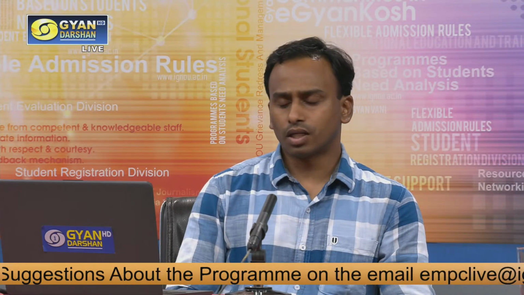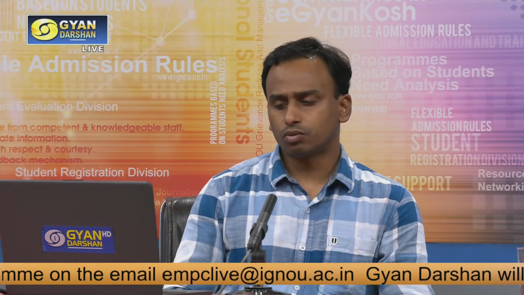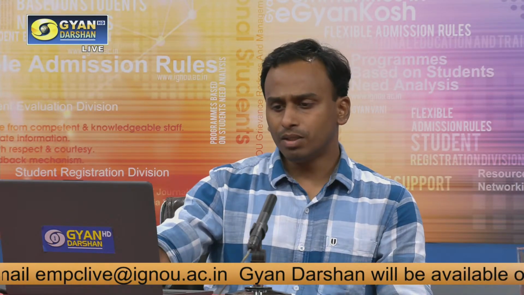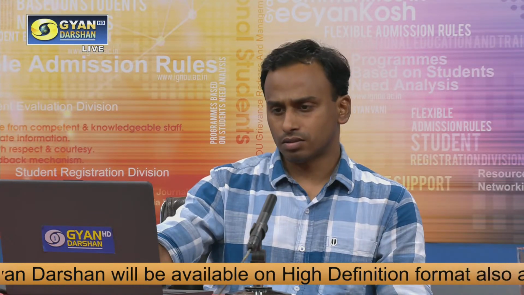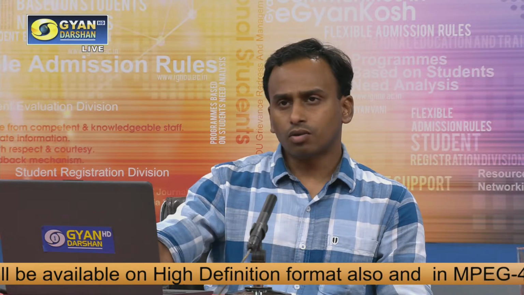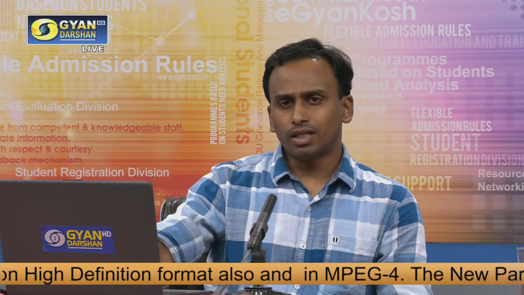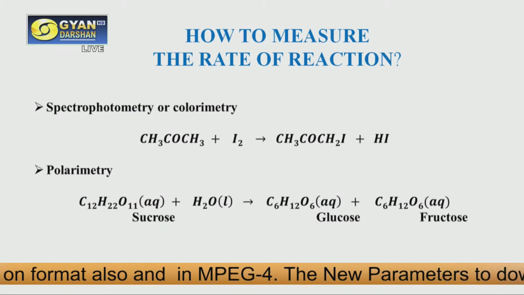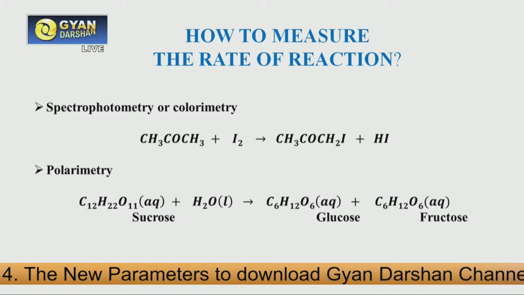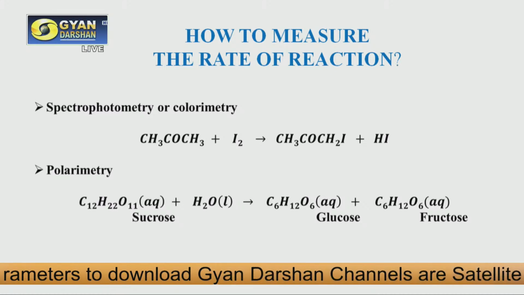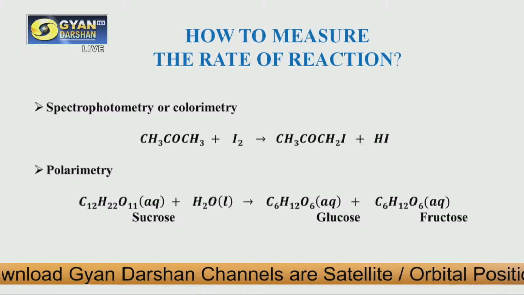Conductometry and potentiometry titrations, in the same way, you can perform, and you can calculate the rate of the reaction. Many methods you have done in your lab courses to calculate the rate of the reaction. Spectrometry or colorimetry you might not have done, because this is in later classes. From spectrometry you can also calculate the rate of the reaction. The basic principle is the Beer-Lambert law, and from there you can calculate the rate.